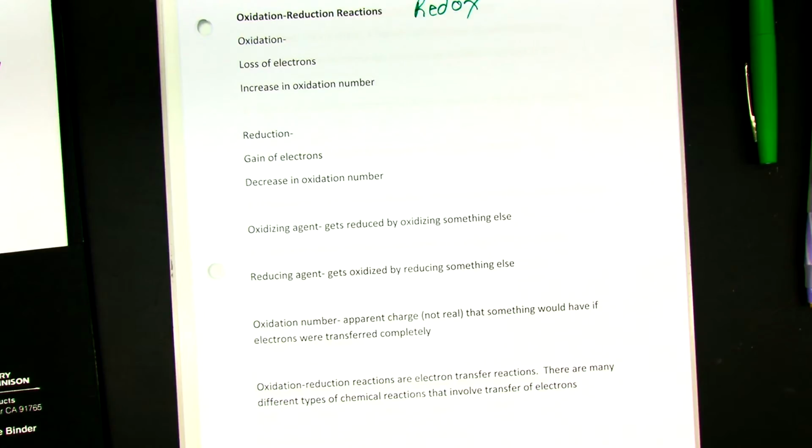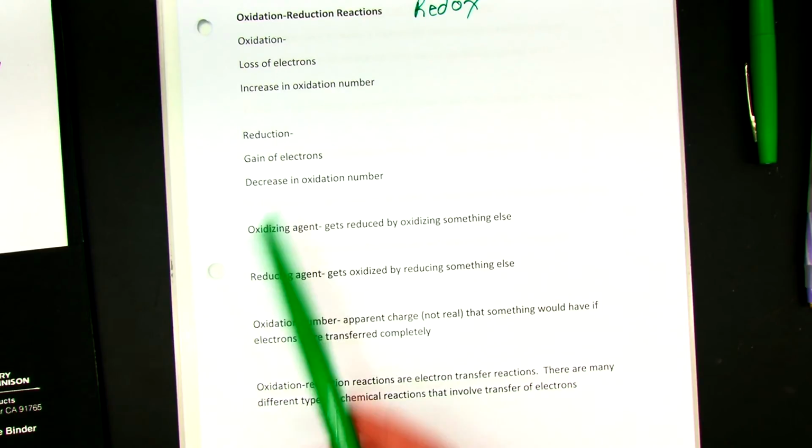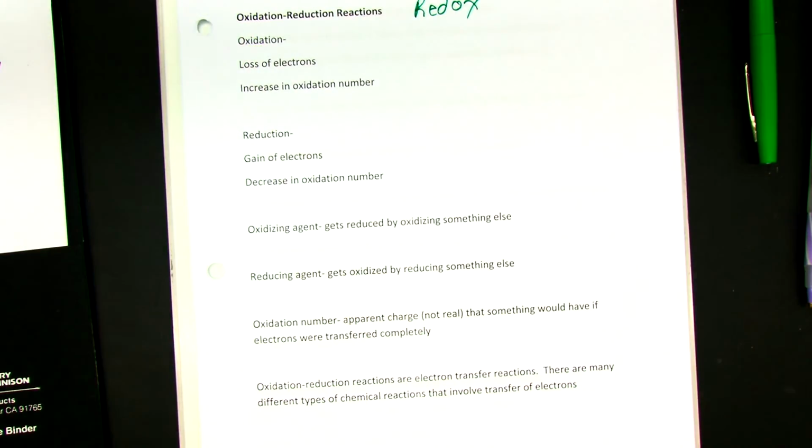In redox, you don't have chunks of atoms trading partners. You have electrons moving around. So redox reactions are electron transfer reactions. And we define oxidation and reduction by the direction in which the electrons are moving. And we also can decide if something has been oxidized or reduced by looking at the oxidation number. So when we have oxidation, it's a loss of electrons, and we have reduction, it's gain of electrons.